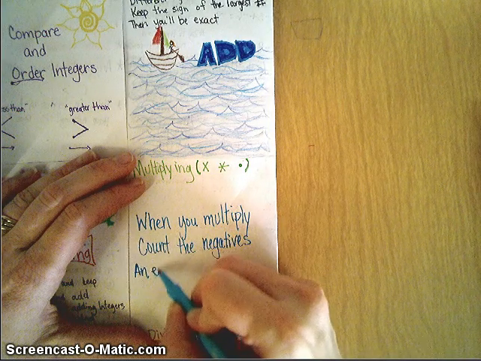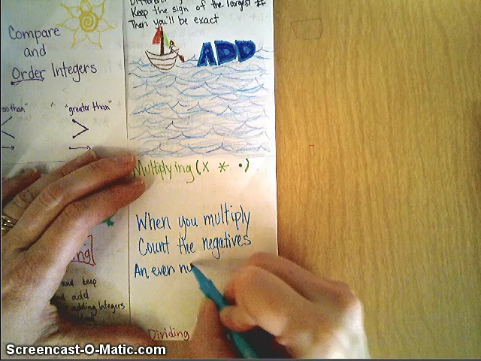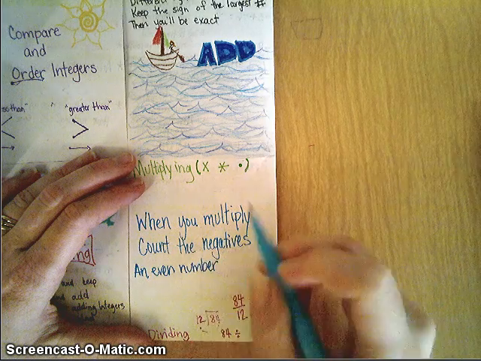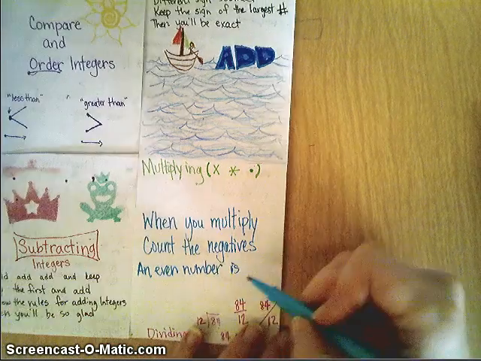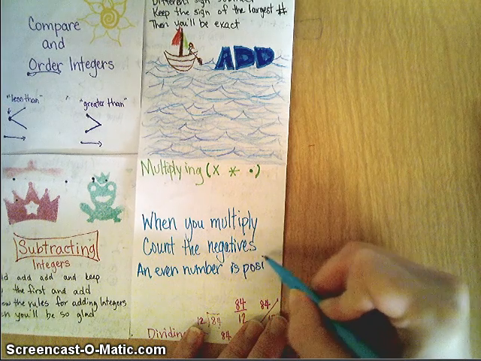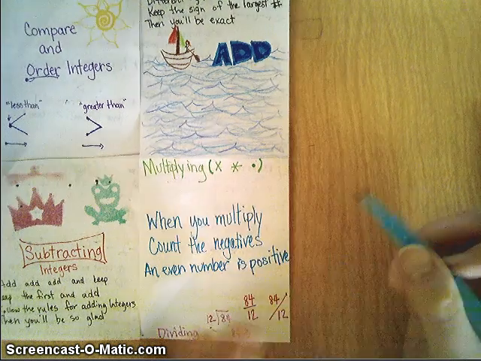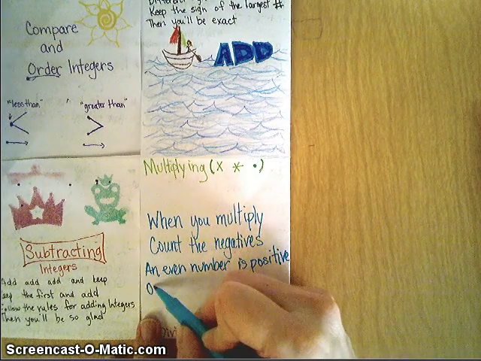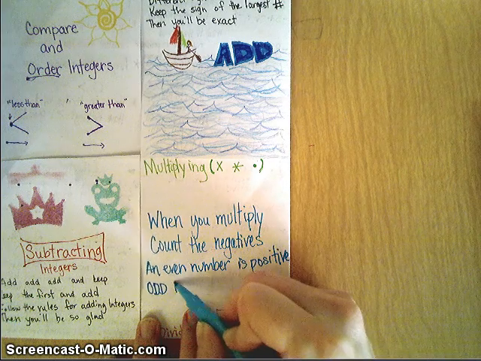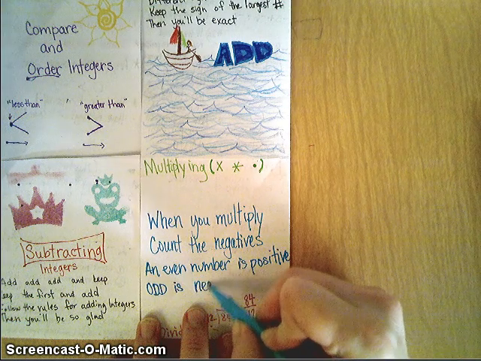An even number is positive. Odd is negative.